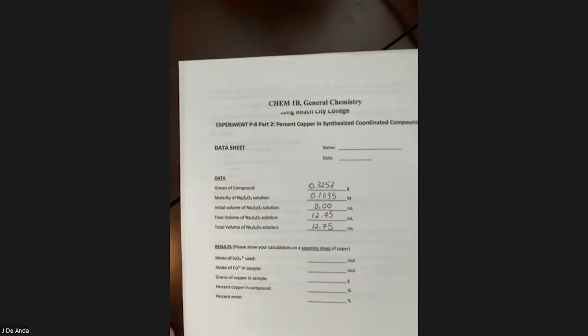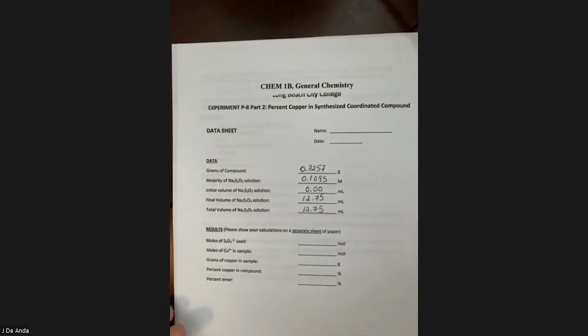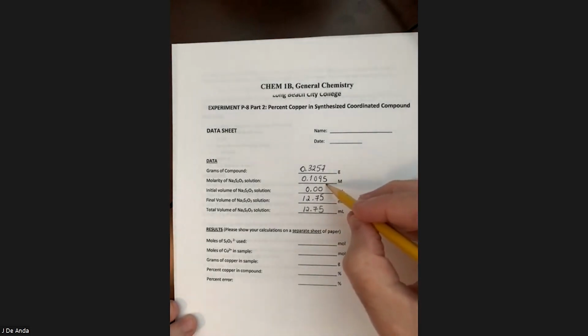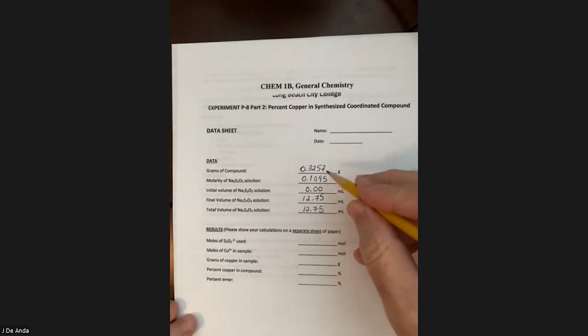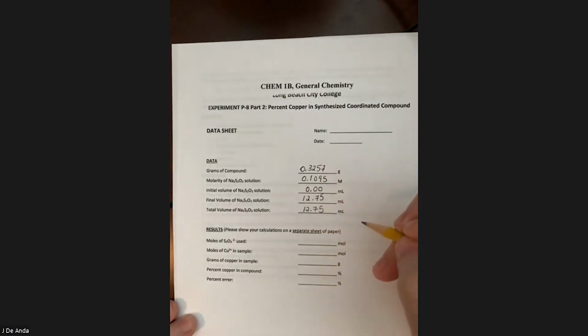So here is a sample data set where you have the grams of compound, you have the molarity of sodium thiosulfate, which is probably not the same as the one you did. This is the simple titration. We use 12.75 milliliters in order to titrate that amount of copper.